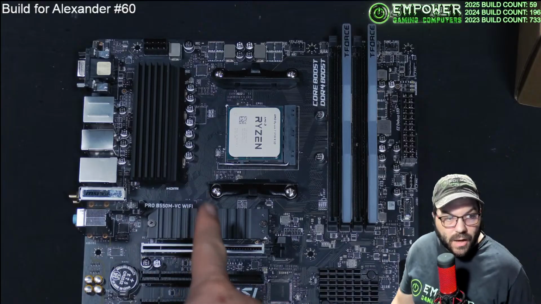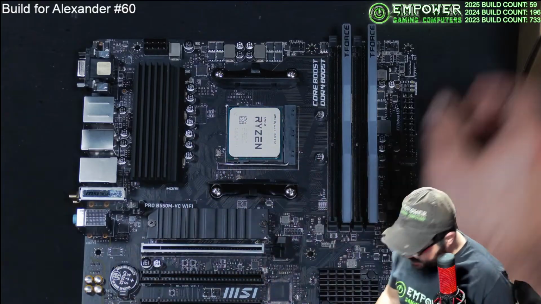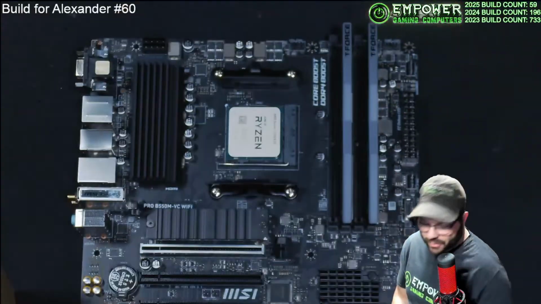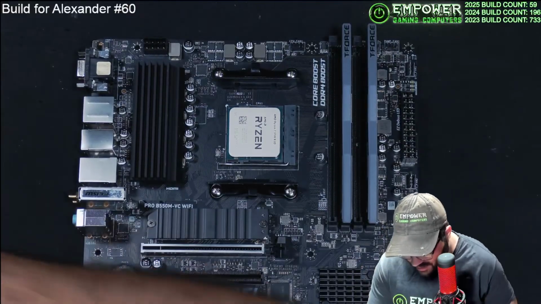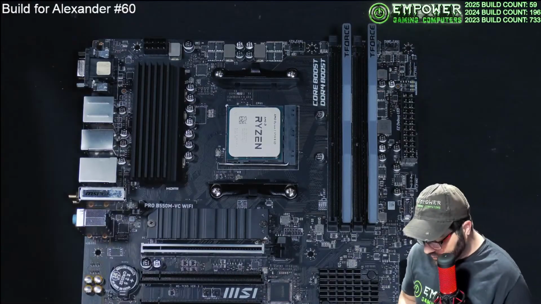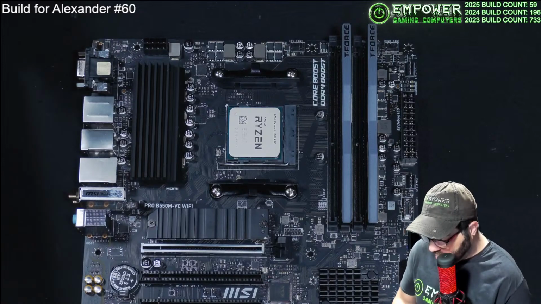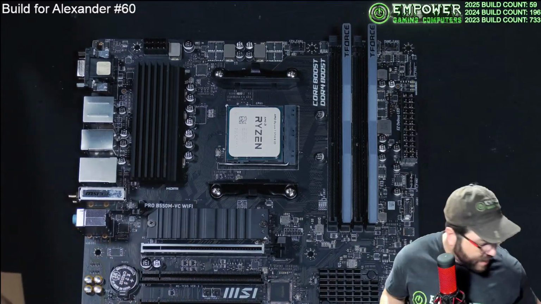Okay, so we've got our SSD installed, we've got our CPU installed, and we've got our RAM installed. So next is our Peerless Assassin, our massive cooler. He originally selected an Assassin X120 for this build, and I looked through it and was like, yeah, we should probably upgrade that. So I upgraded him to the Peerless Assassin instead.